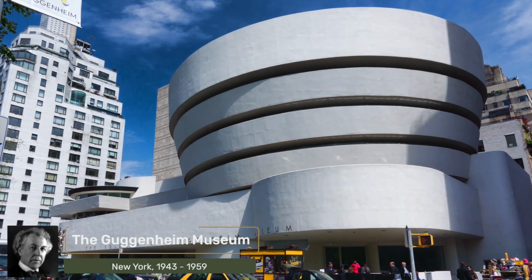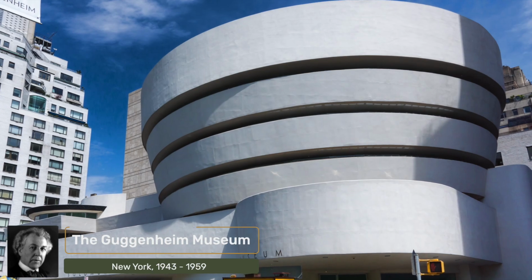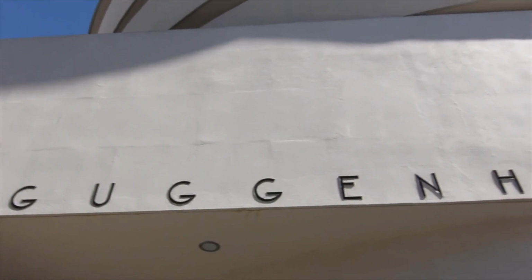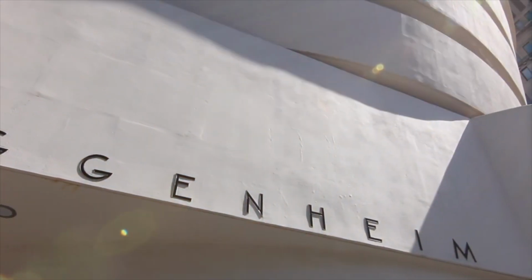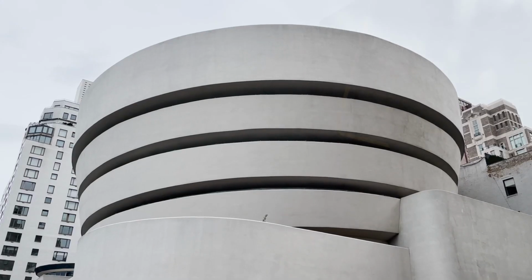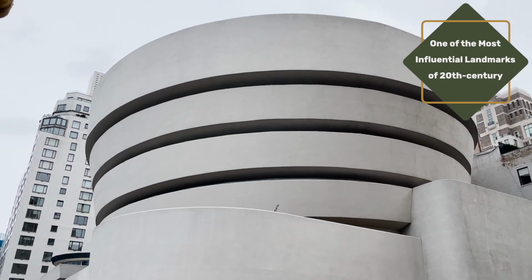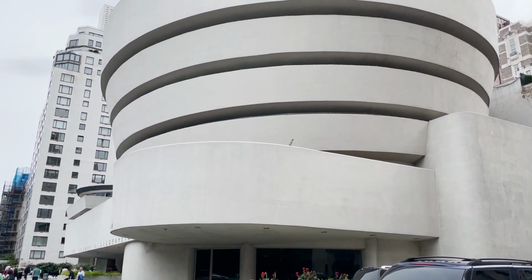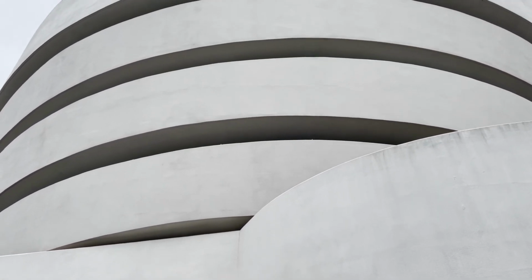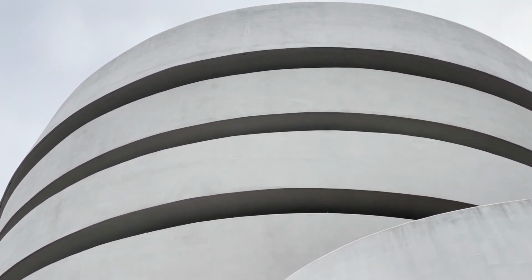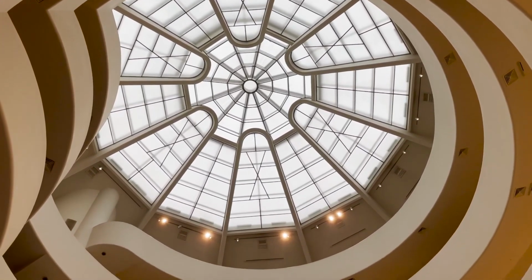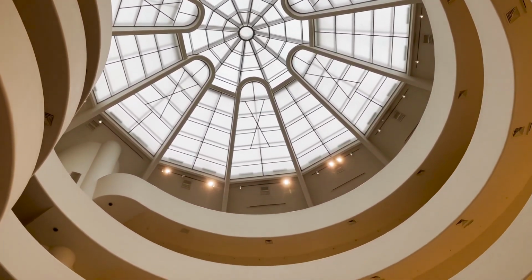Wright's foremost urban work is the Guggenheim Museum in New York. Wright worked on this project for 16 years, from 1943 to 1959, and it's one of the most important architectural landmarks of the 20th century. The building is wider at the top than at the bottom. Its interior is similar to the inside of a seashell. This building is very different from any other traditional museum.